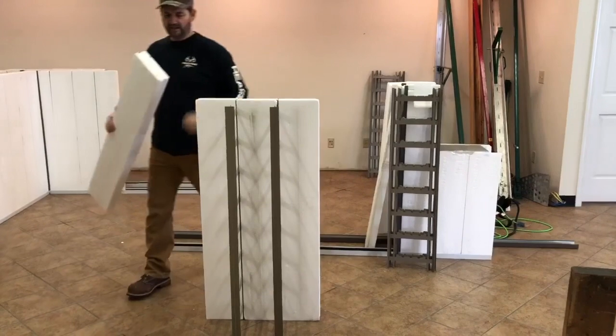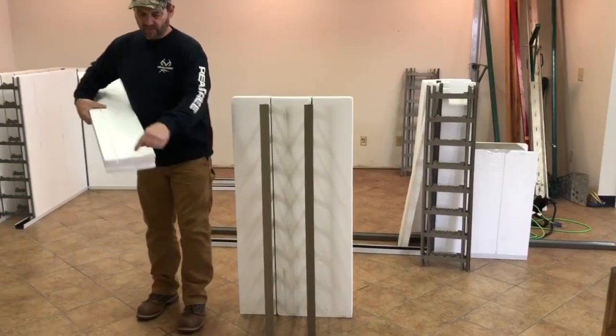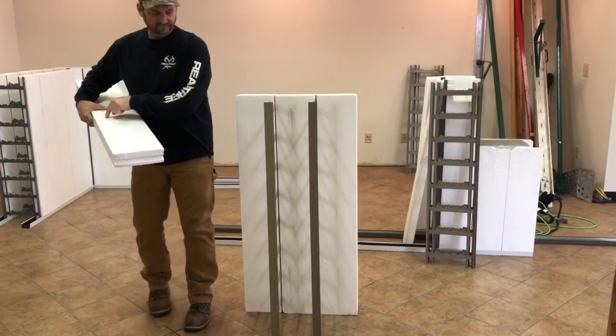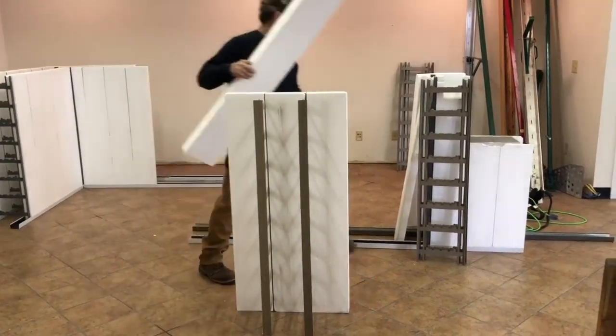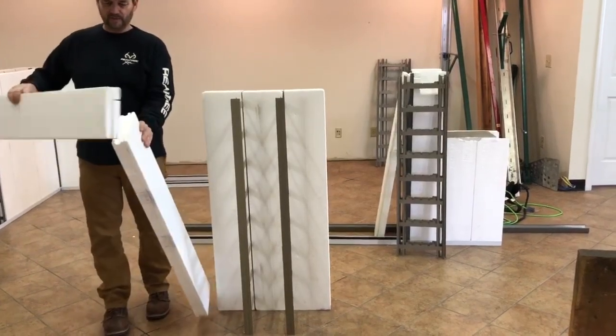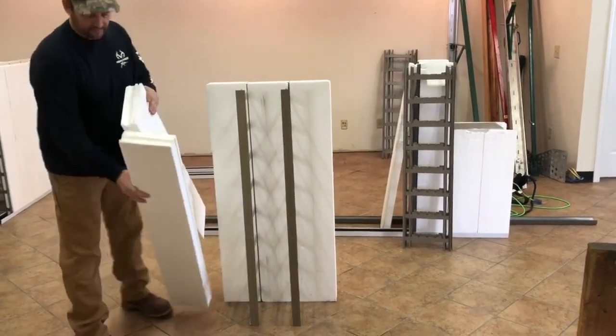Here's the only tricky part: you have to take a panel, and you have to put a groove in the face, down that panel, the same as you got a groove in these poly panels. It's that same depth.